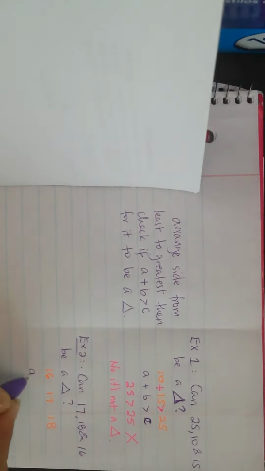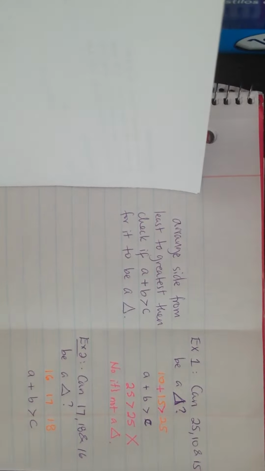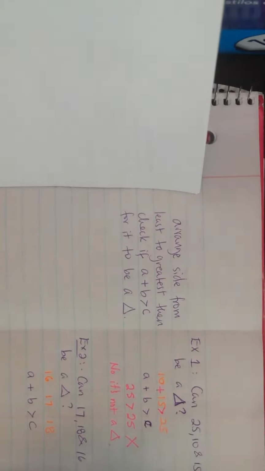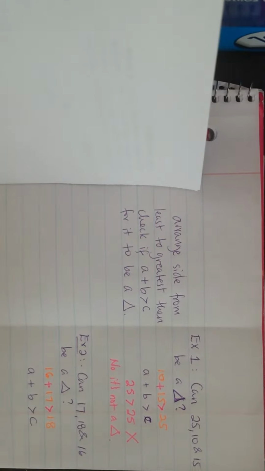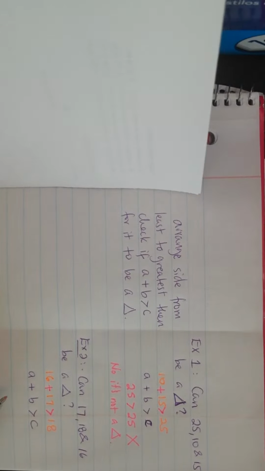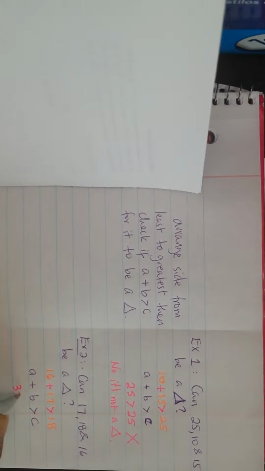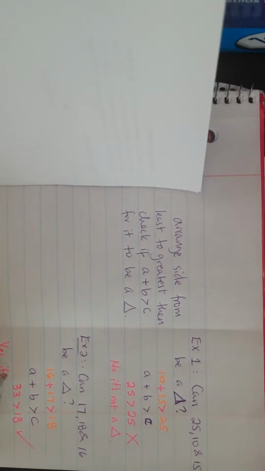And remember, when I add the two smallest, is it bigger than the longest? 16 plus 17 is 34 or 35? 33, sorry. 33. Is 33 bigger than 18? Yes. So yes, it's a triangle.